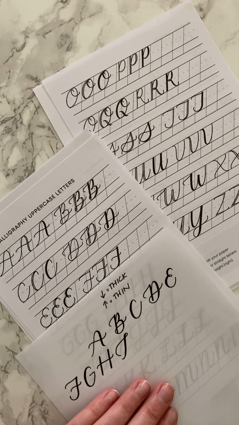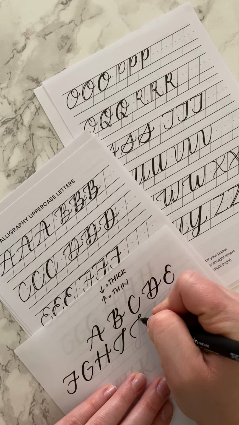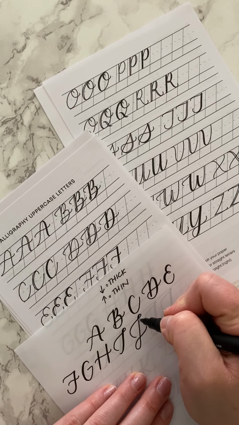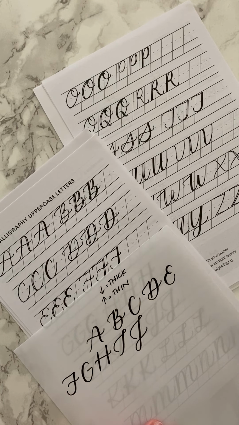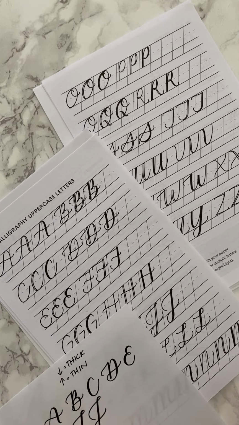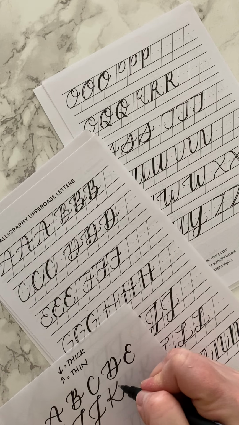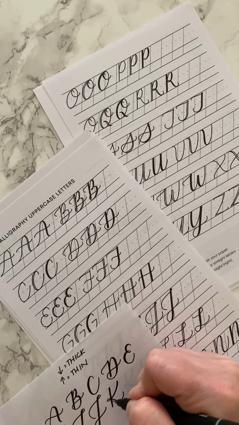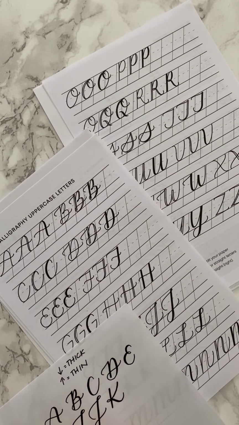That's an I. Then we have a J. And we're moving our pen down right in that portion, so that's the only part that would have thickness. And we have a K, which is going to be a downstroke. This is really pretty similar to a lowercase k. And you'll find that with lots of these uppercase letters, there's similarities to their lowercase counterparts.